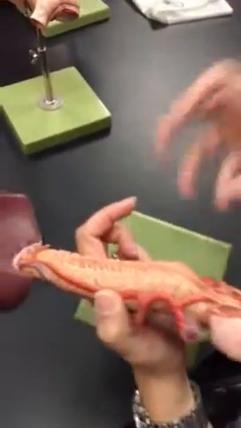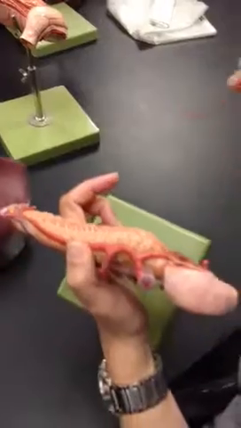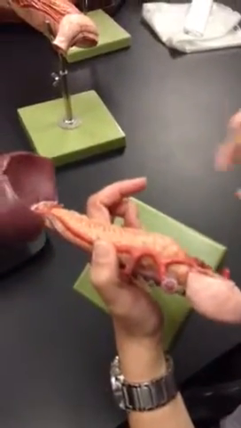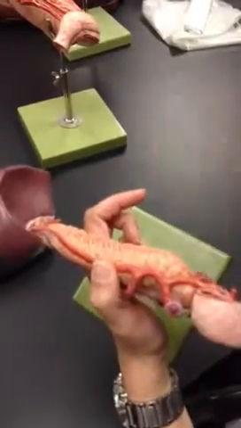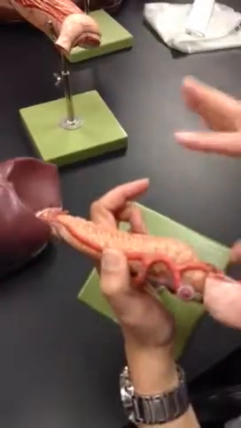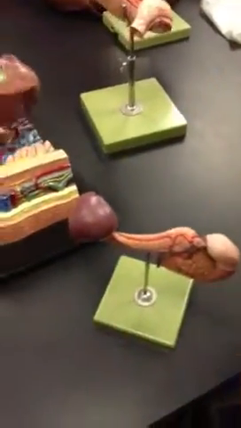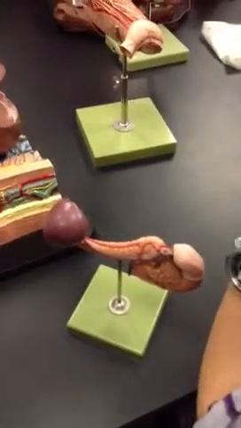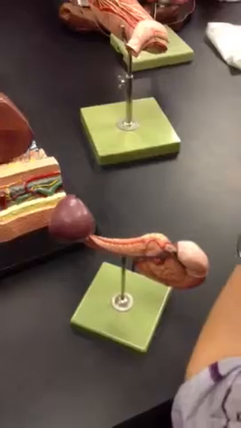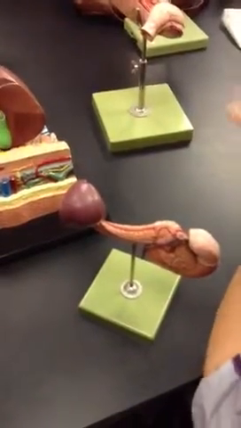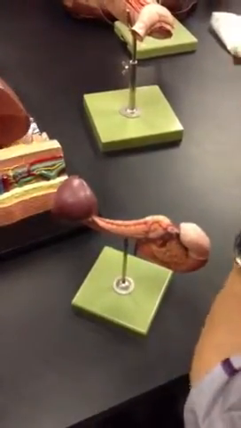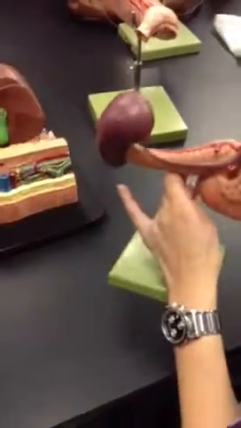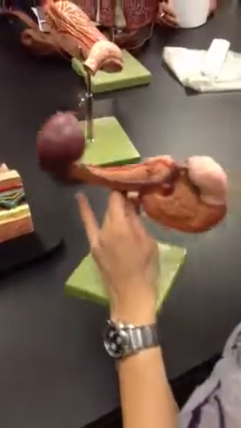Jejunum, yes. So that's why most of your actual digestion, the chemical digestion, will take place during the rest of that part. And then, since your main purpose is to digest so that you can absorb, right? Because you can't absorb anything larger than a glucose molecule, amino acid, or fatty acids, right? So you have to make sure that they're digested completely before you can actually absorb them.